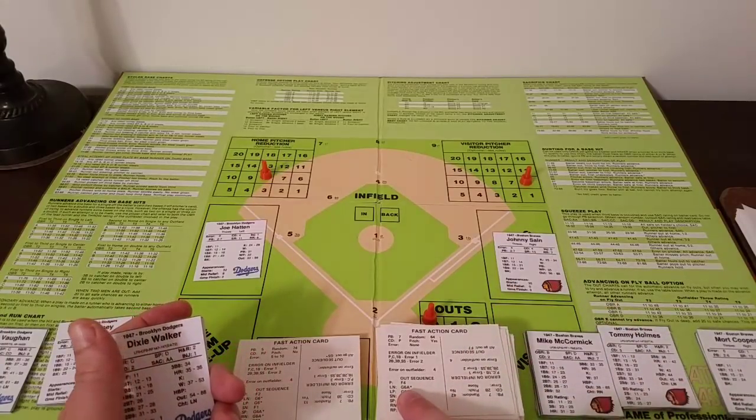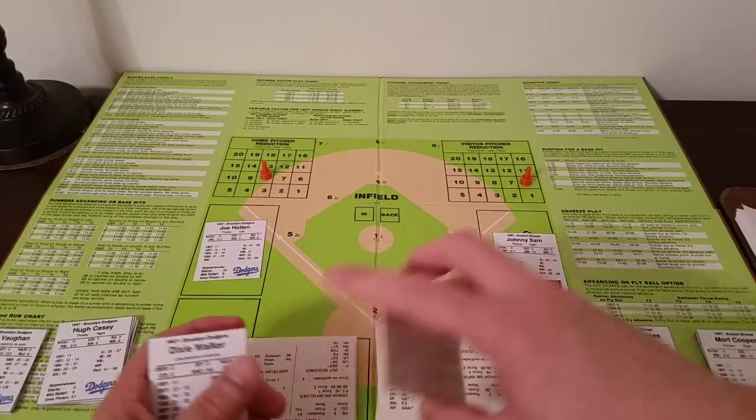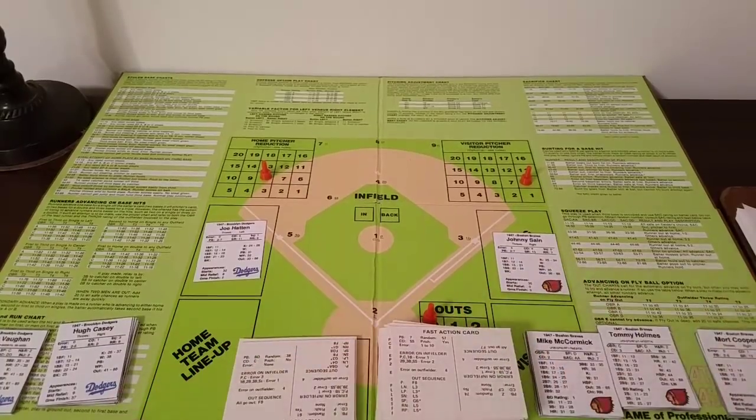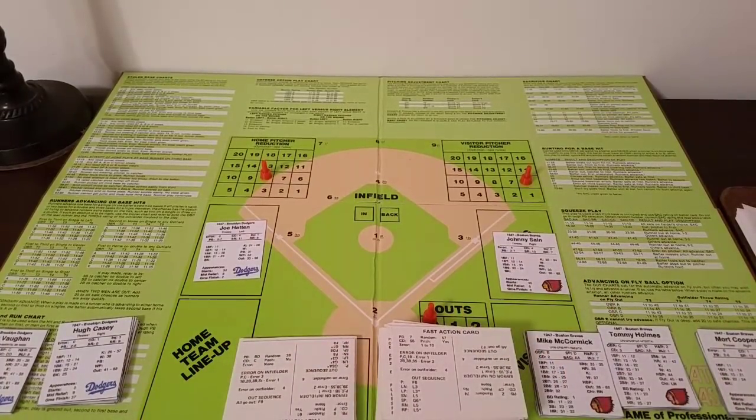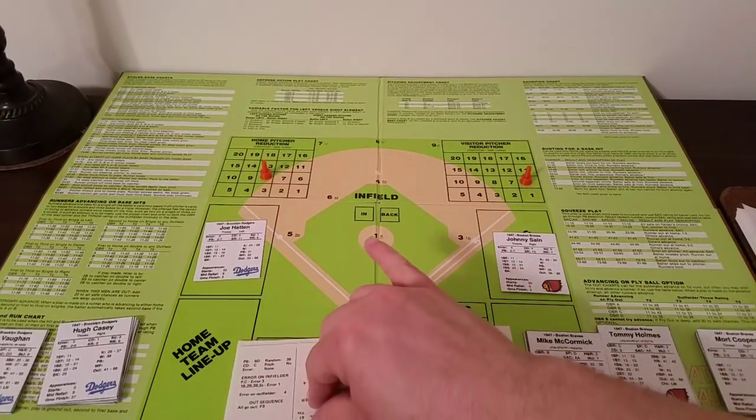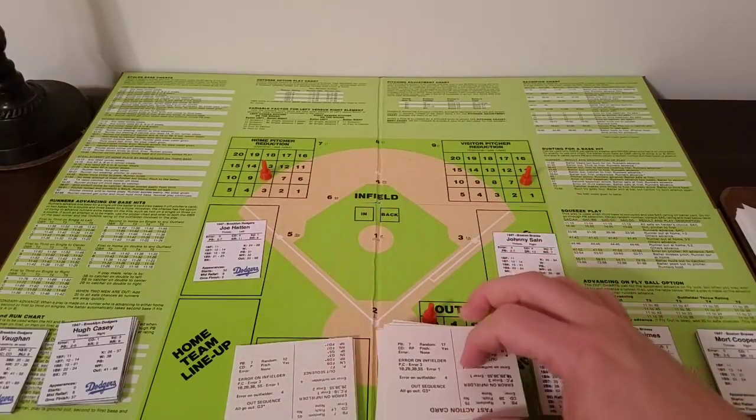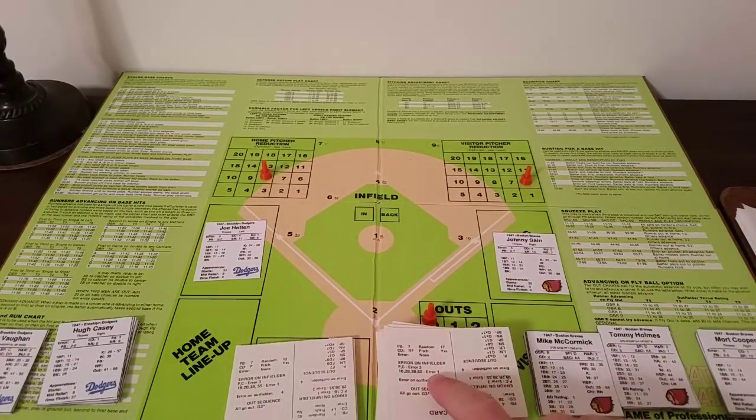He grounds to short with a possible error. 1 to 10, so it looks like it's going to be an error to me. Shortstop in this case is Culler. He's an E3, so it will be an error. So let's check on what kind of an error. We do the flip for that. And the kind of error is an error 1.